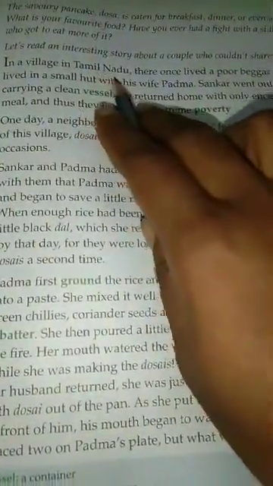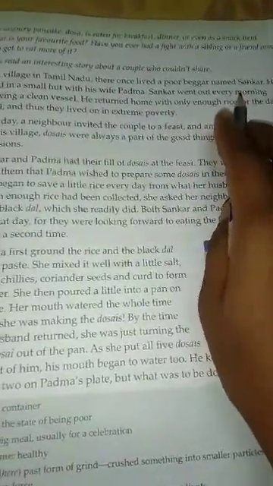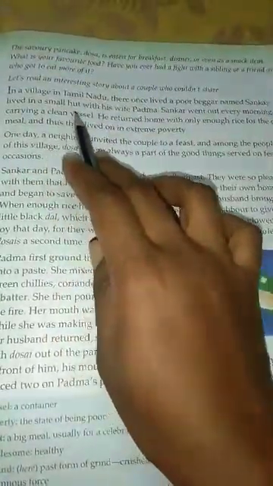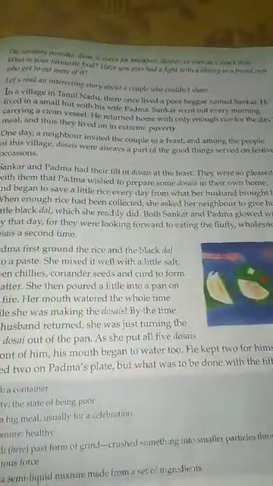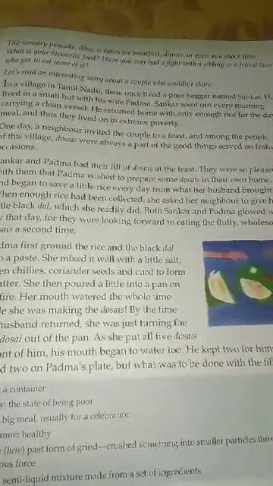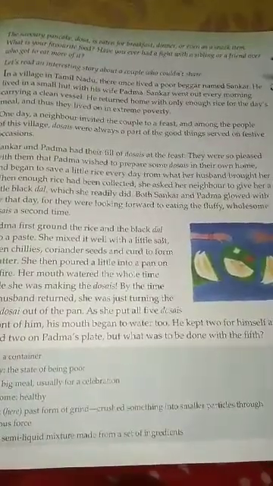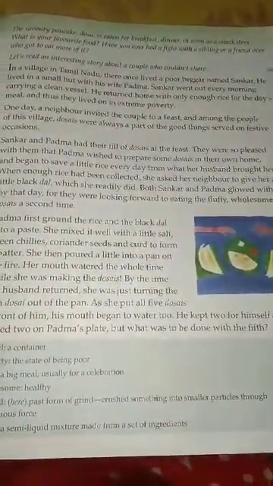In a village in Tamil Nadu, there once lived a poor beggar named Shankar. He lived in a small hut with his wife Padma. Shankar went out every morning carrying a clean vessel. He returned home with only enough rice for the day's meal, and thus they lived on in extreme poverty.